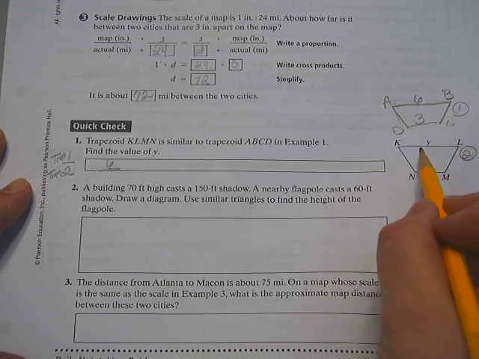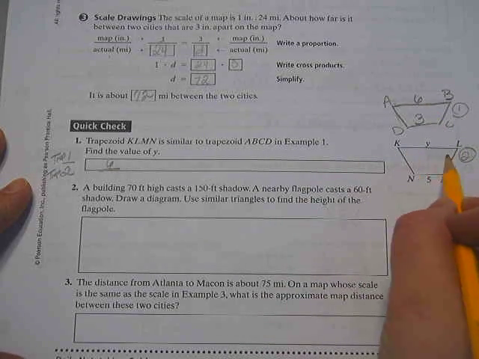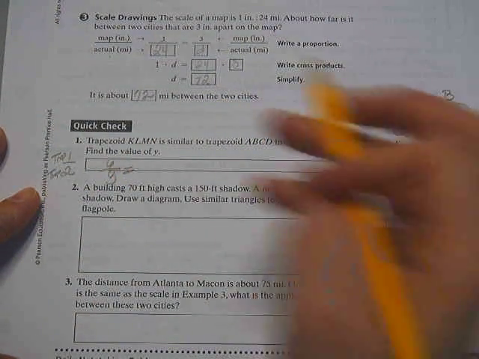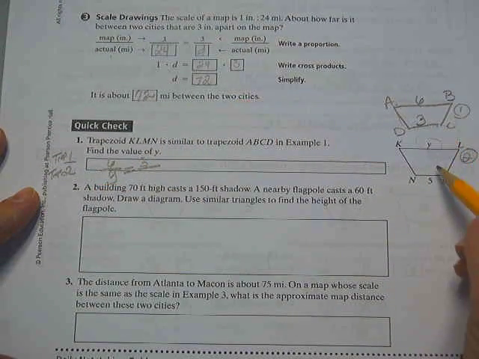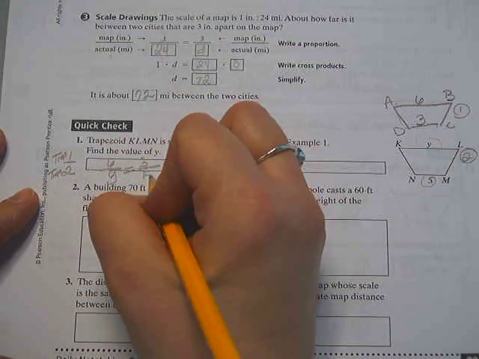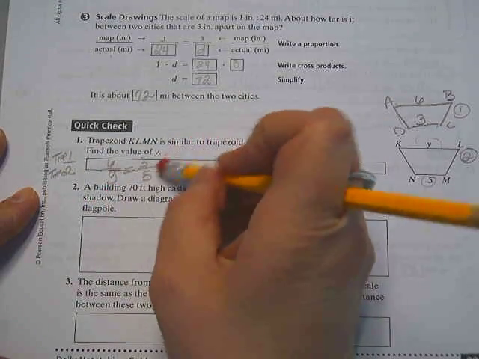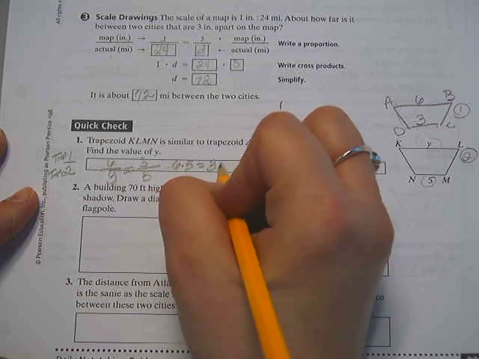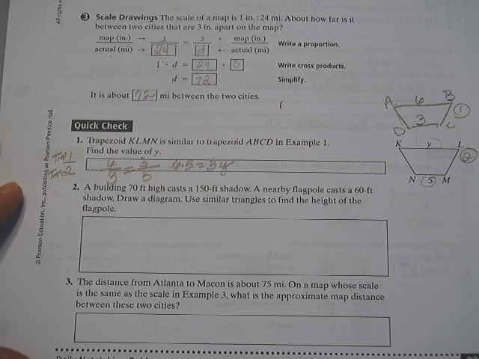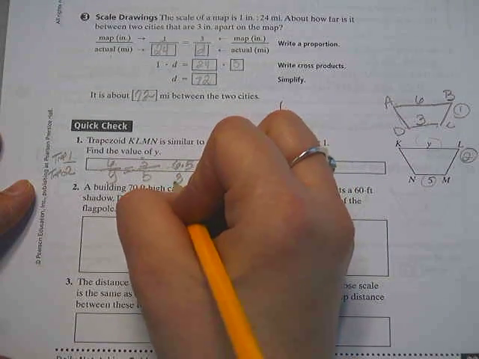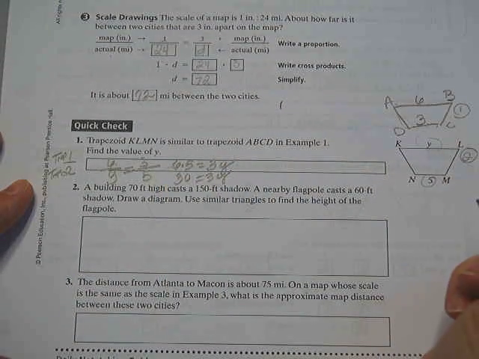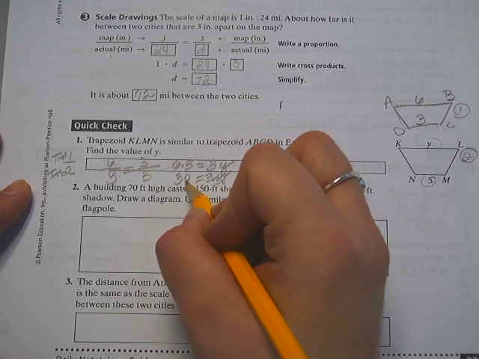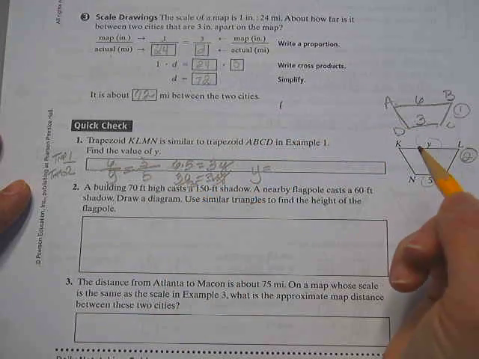So does it matter which one we put on top? No, it sure doesn't. So let's do 1 over 2. Trapezoid 1 over trapezoid 2. All right, so trapezoid 1, AB is 6. Trapezoid 2, that is proportional to y. DC is 3, which is proportional to 5.